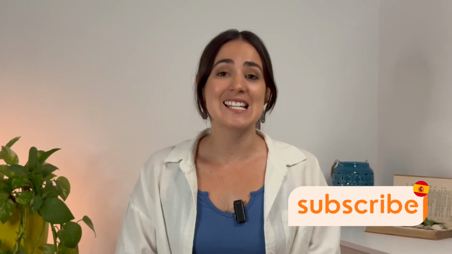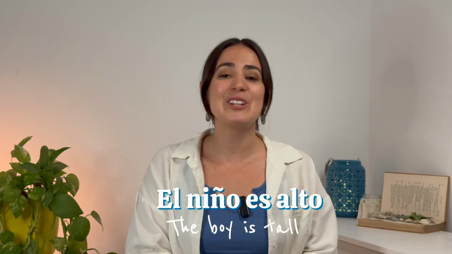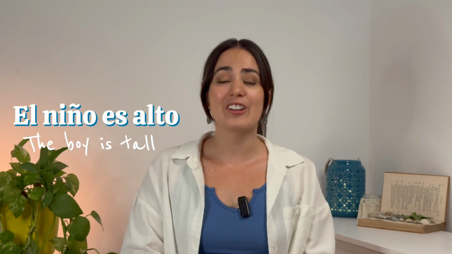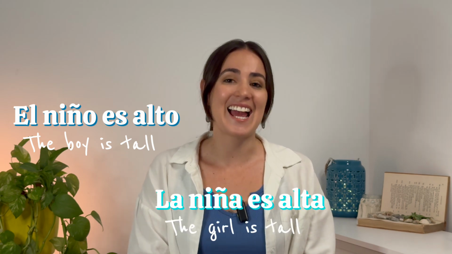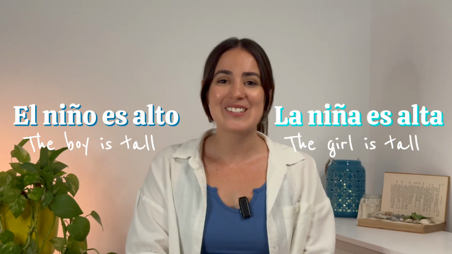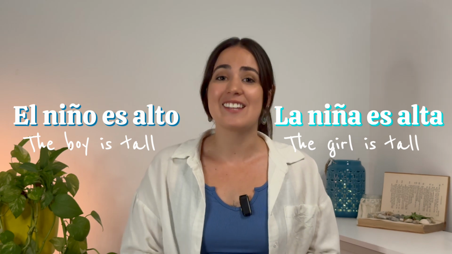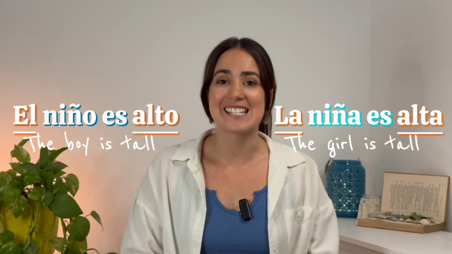It is important to identify because the gender of the noun is going to make changes in other words within the sentence. Let me give you this example in Spanish. The boy is tall. El niño es alto. The girl is tall. La niña es alta. You see, the gender of the noun changes the article and the adjective within the sentence. Articles in English are the words for the or a. In Spanish, we have definite and indefinite articles.